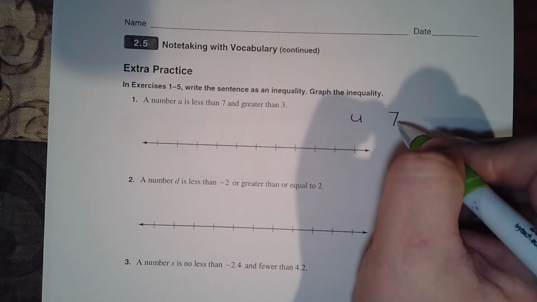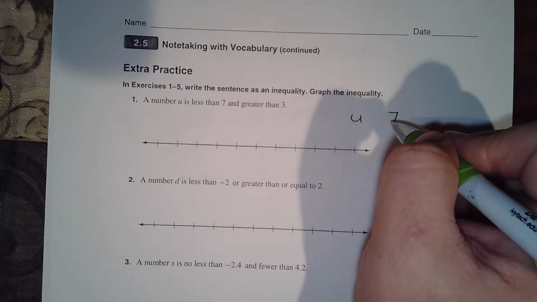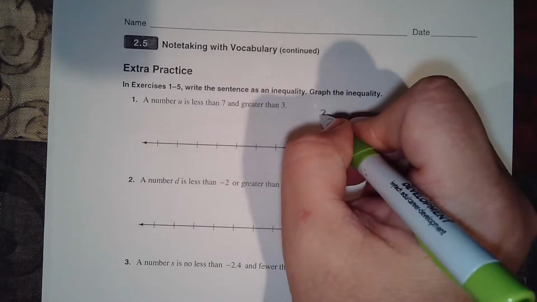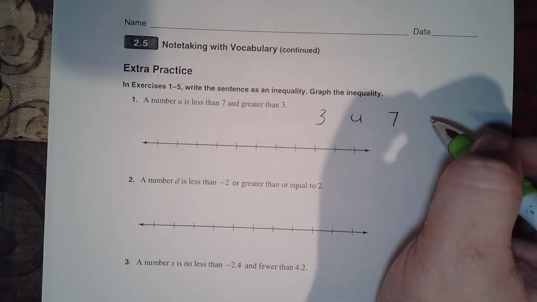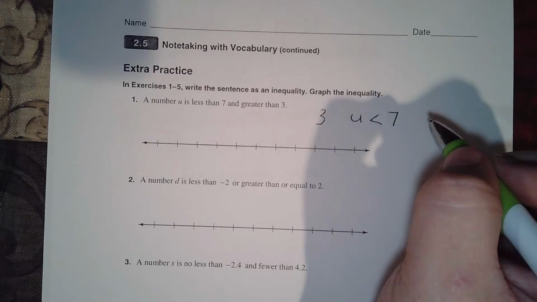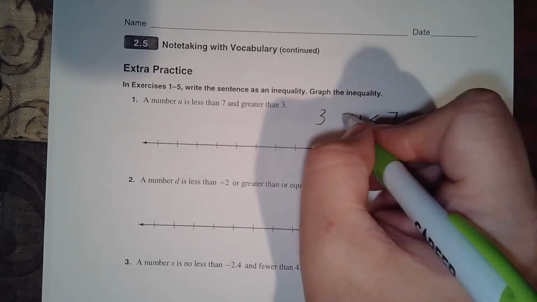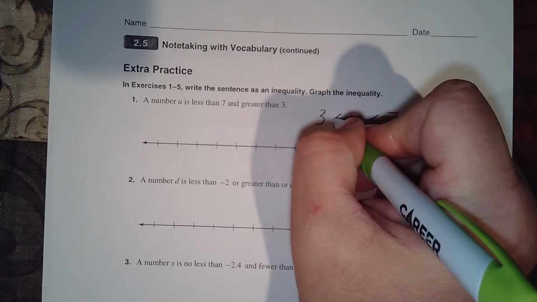Think of a number line. When you write your inequality sentence, you have to put the bigger number to the right and the small number to the left. That's going to be a must. The inequality signs are then what has to follow. So u is less than this and greater than 3.